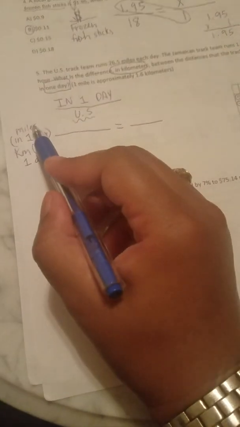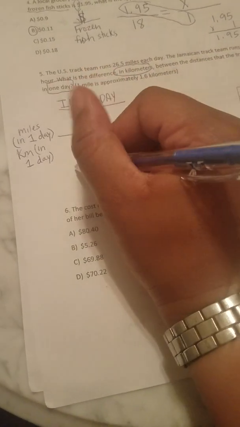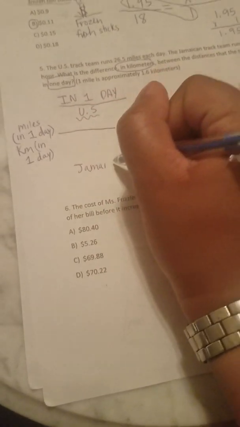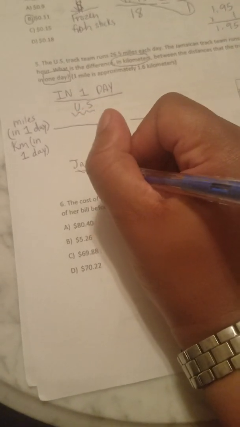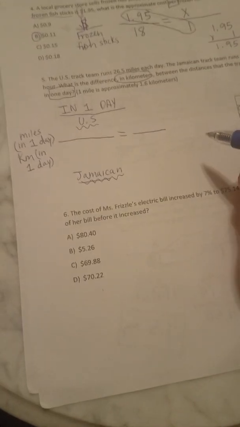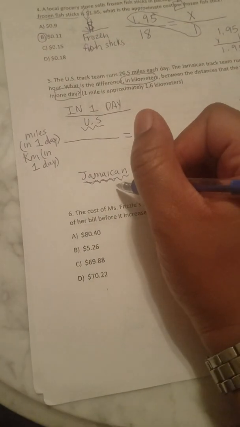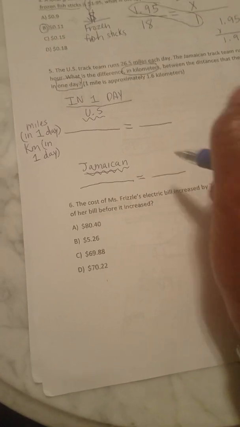But basically, my miles will be on top, my kilometers will be on the bottom, all right? And then I'll end up doing one for Jamaica. So, for the Jamaicans, right? I'll pretty much take that squiggly line, all right? I'll pretty much do the same thing. So line equals line, and then I want miles in one day. Okay, that's what the question wants, not hours.